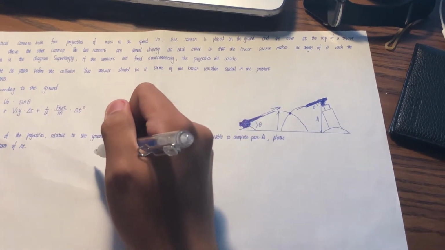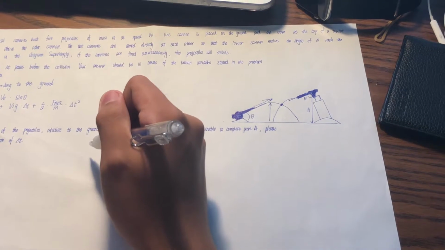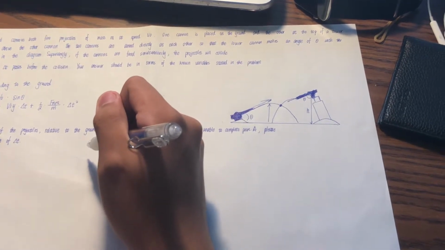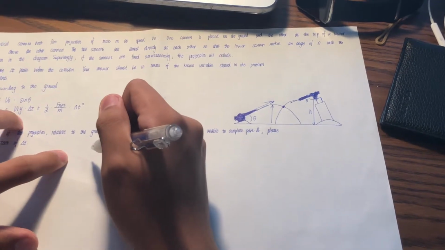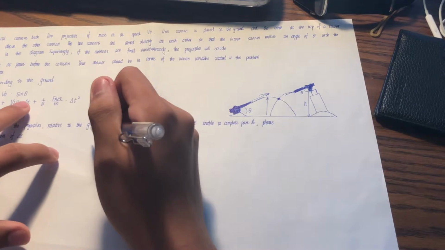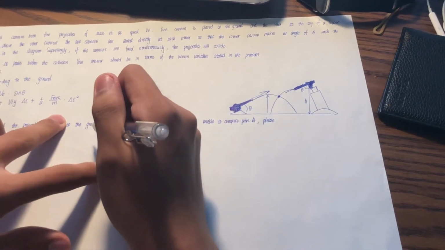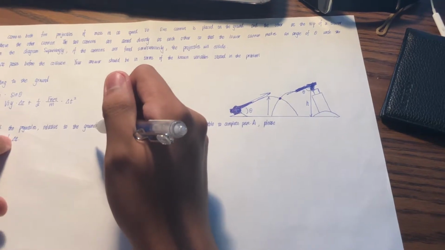So this is the position formula that we will use in this problem, and the y means that we only consider the y component because the y component will be equal when the two cannon fires collide.